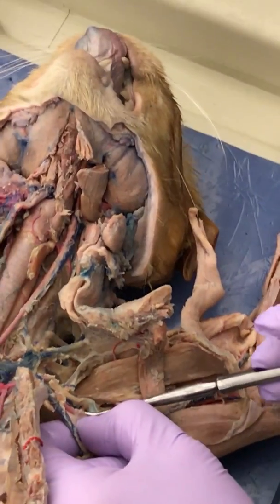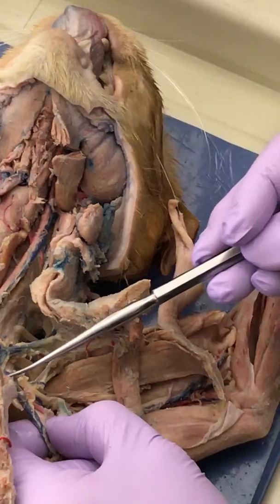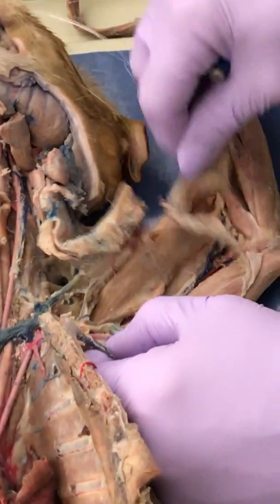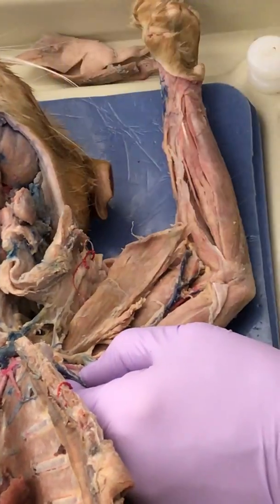Okay. It sure is big. Yeah. So really from about here to there is going to be the axillary artery. And then from here to the elbow is going to be the brachial. Correct? Correct. I'll get all this out of the way.